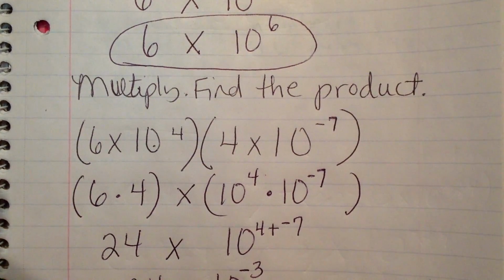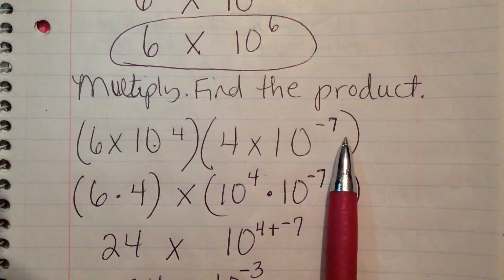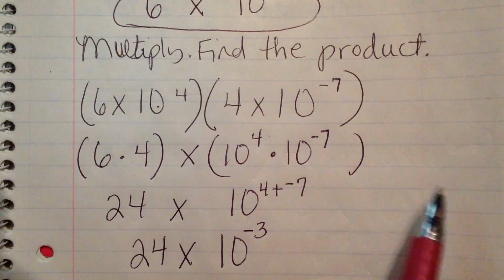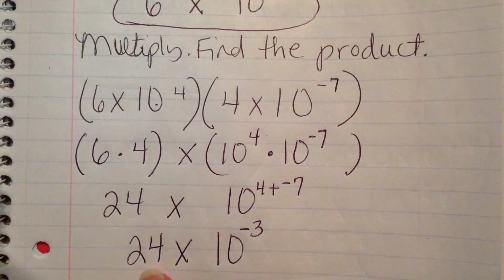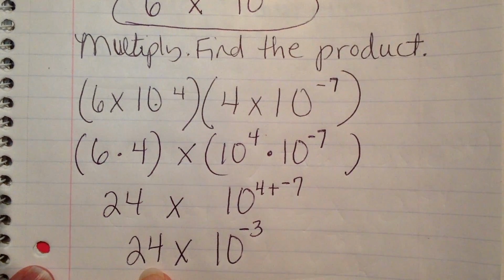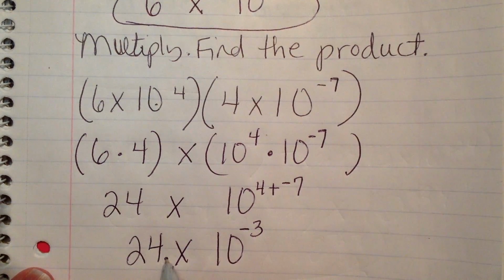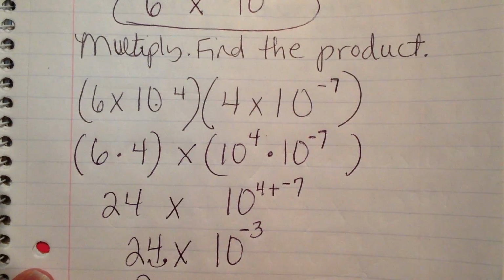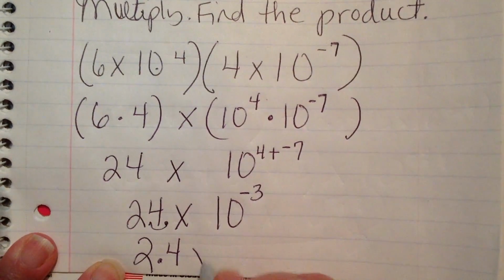Now again, don't ever leave me an answer unless it's in scientific notation if the problem begins in scientific notation. So I have 24 times 10 to the negative 3. This is not in scientific notation. My first number is greater than 10. So what I must do, here's my decimal here, I must move my decimal one place to the left so that it is in between the 2 and the 4. So I have 2.4 times.